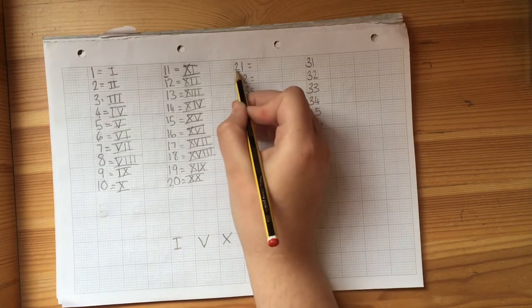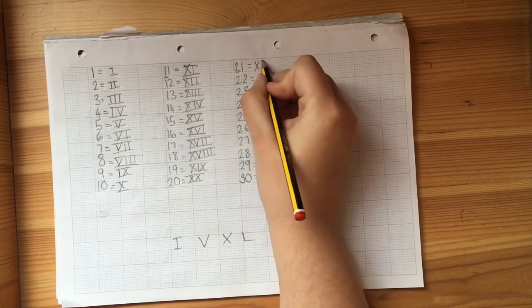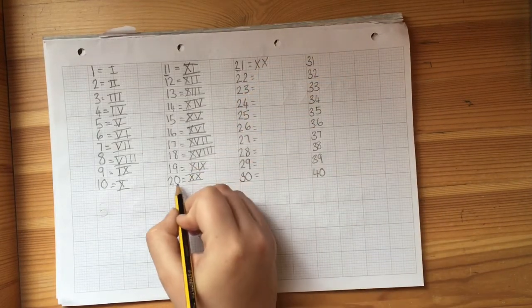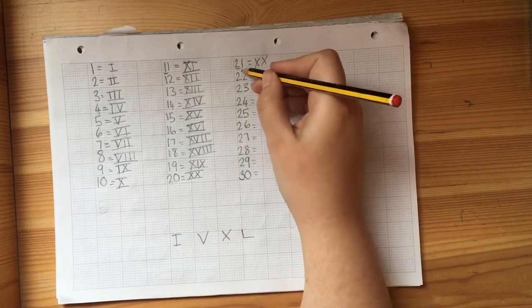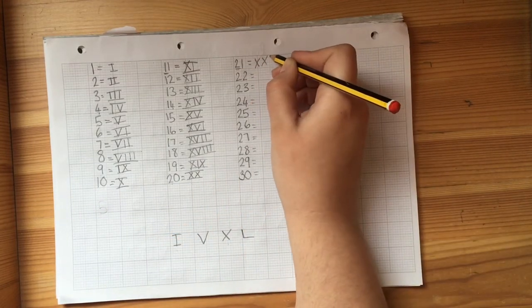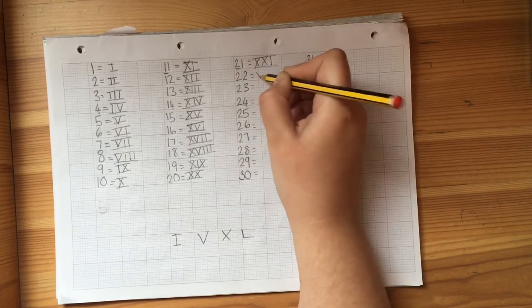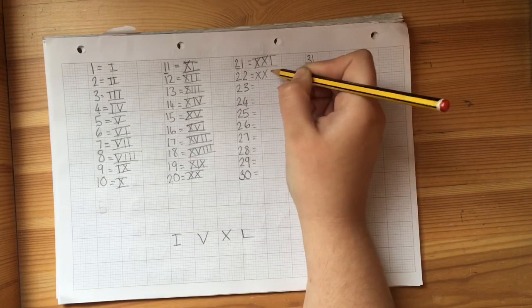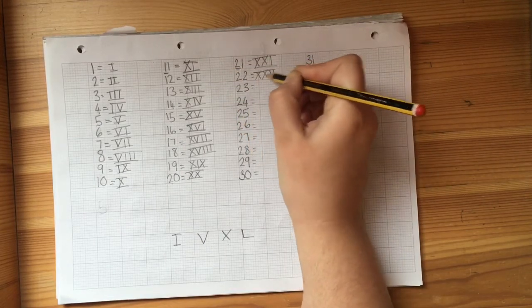So let's have a look through these together. I know that I've got 2 10s here, so I need to put 2 of my X's. I can check because 20 was XX. And then all I need is the Roman numeral for 1, which is just I. Okay, I get my 2 10s again for 20, and I need 2. Well, I know that that's II.